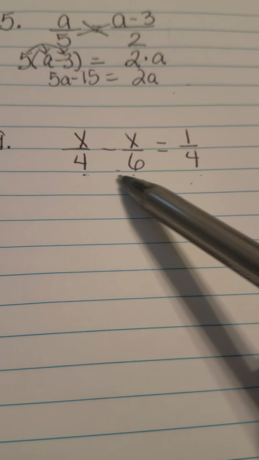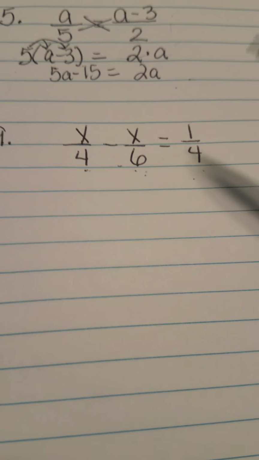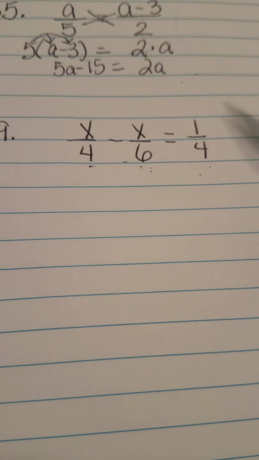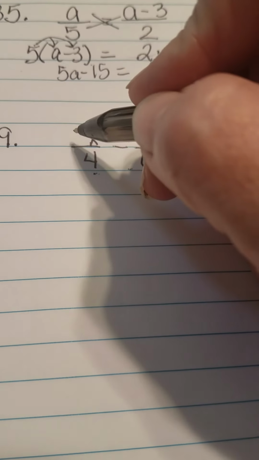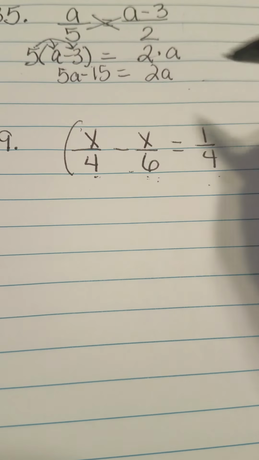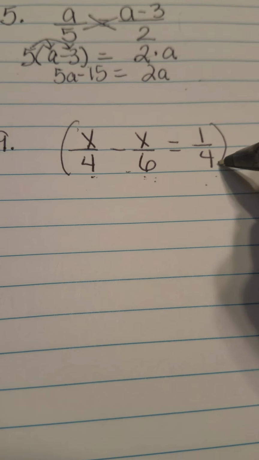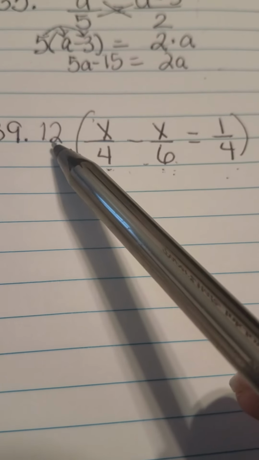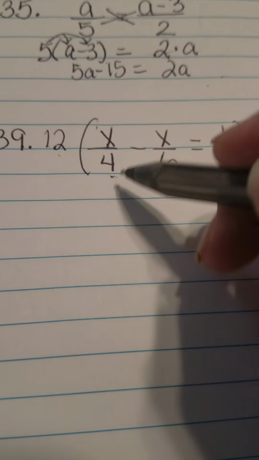So what is something that both 4 and 6 will go into evenly? Well, we could just multiply them together, say 24, but there's actually a smaller number because they're both factors of 12. So we can actually multiply this entire thing by 12. And we're doing 12 because 4 will go into 12 evenly and 6 will go into 12 evenly. So how many times does 4 go into 12 evenly? Well, it goes in 3 times.